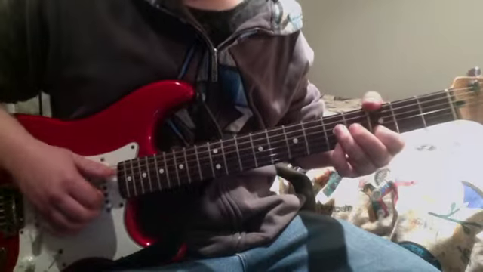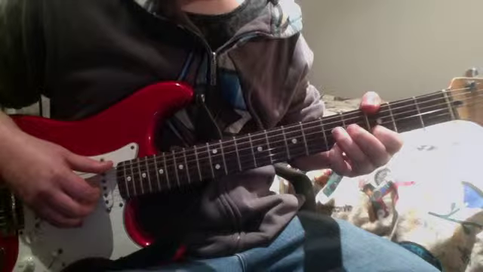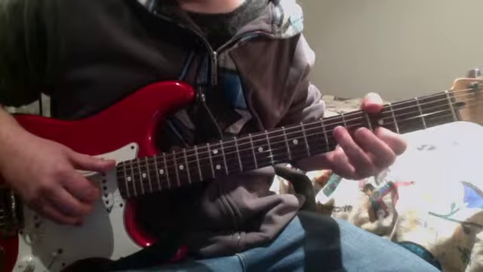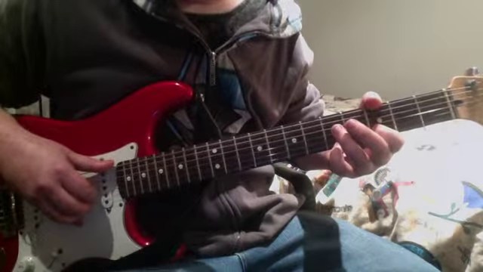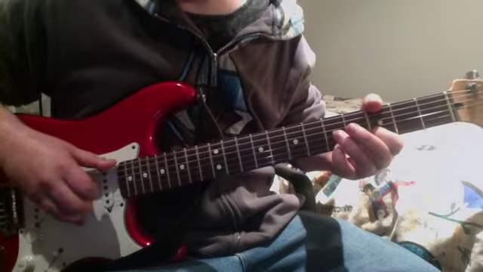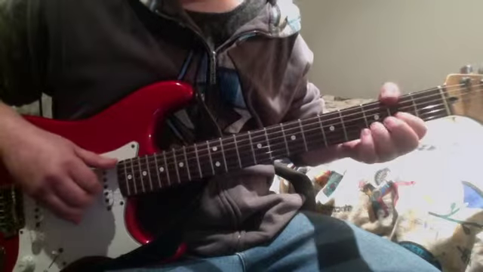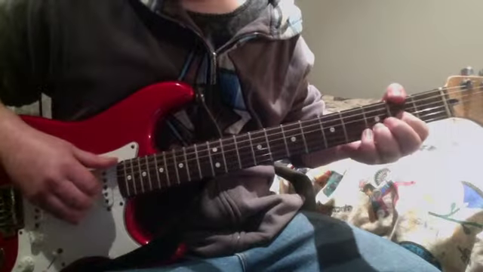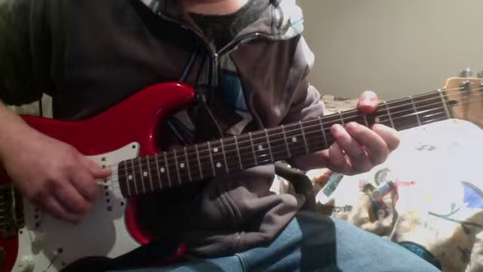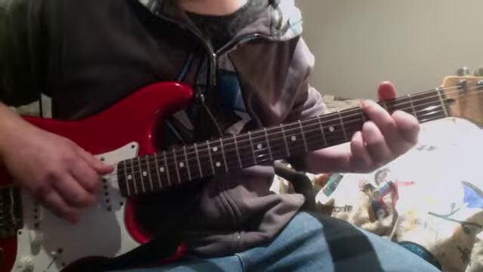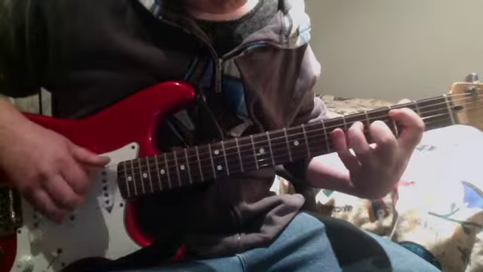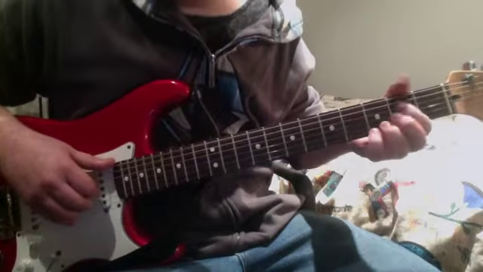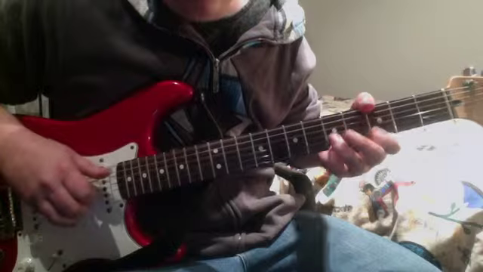And then this chord here is 3rd fret on the low E with your thumb, and then open on the G string, 3rd fret on the B string, 5th fret on the high E. So you're going, yeah.